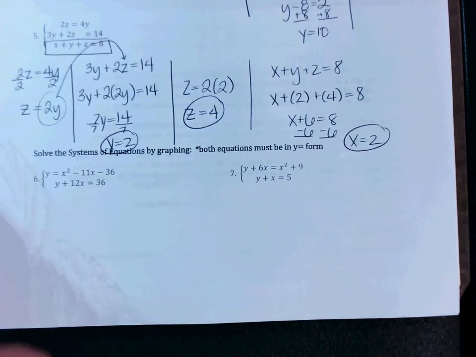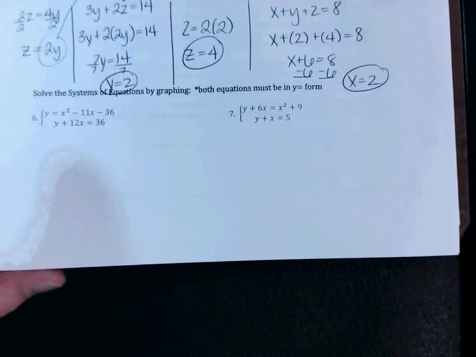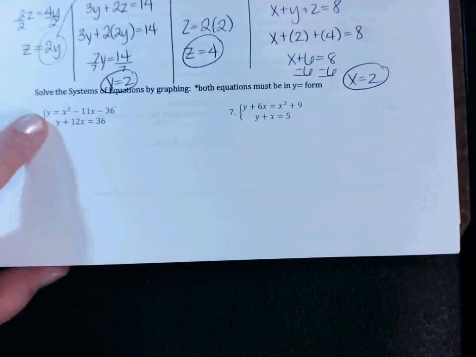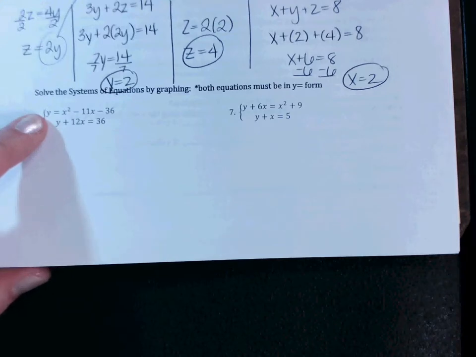Got it? Okay, if you had a system of equations where one of them is an x squared, you can solve this using substitution, but you'd have to factor. Now remember, you're taking a test with a graphing calculator. So the easiest way to solve it is not by substitution, it'd be by graphing. So all that you need to do is get them both in y equals form, type them into the calculator, and then look for where they cross.